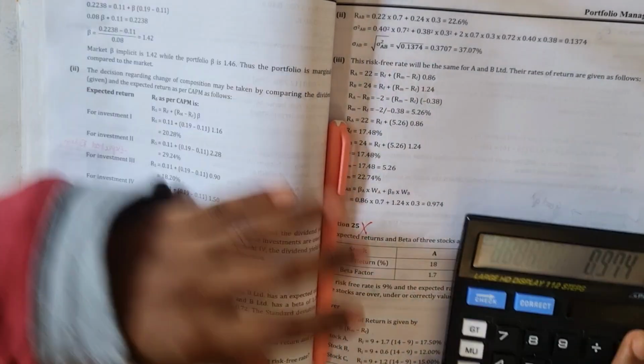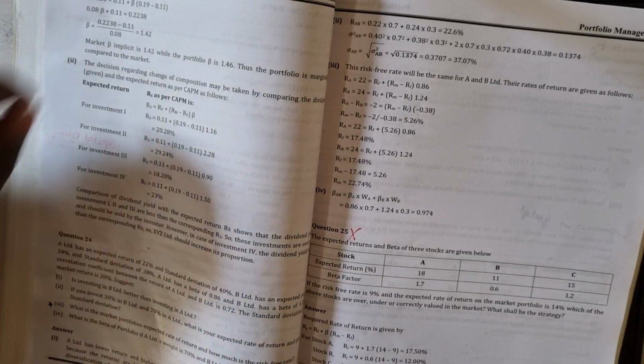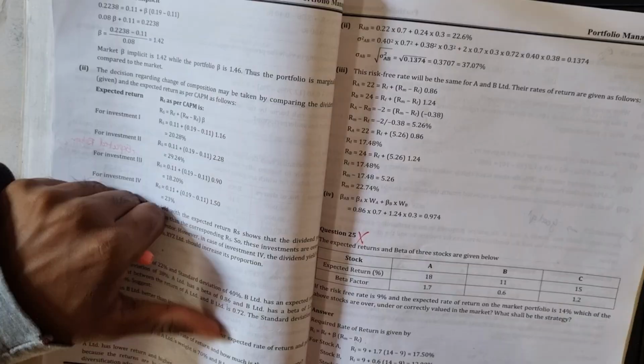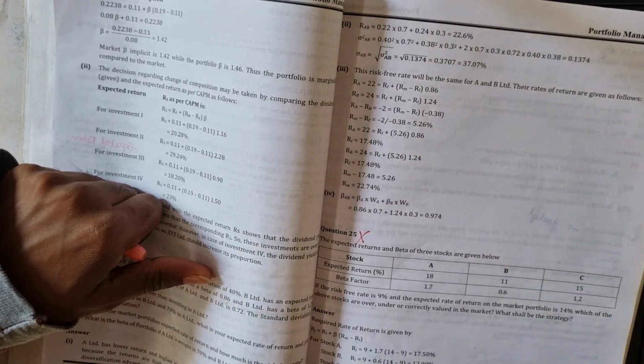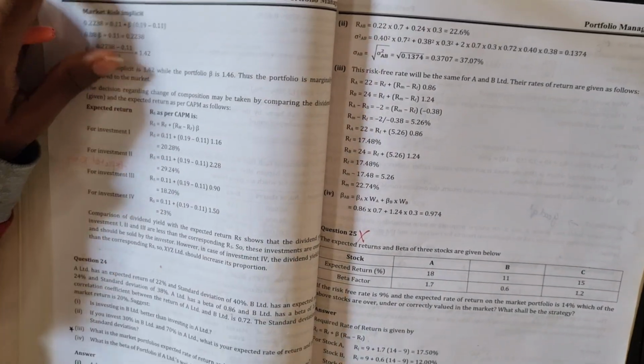So my beta is 0.974. It was very easy with the fourth point. In this question only the third point was quite tricky, so I explained that. We also have read it in our concept book. We'll move on to the next.